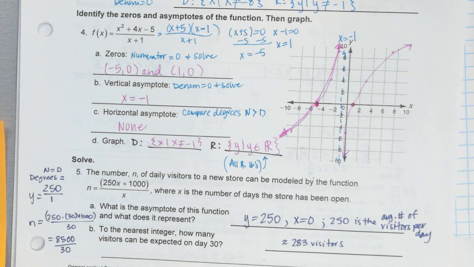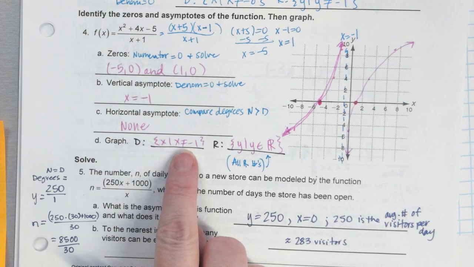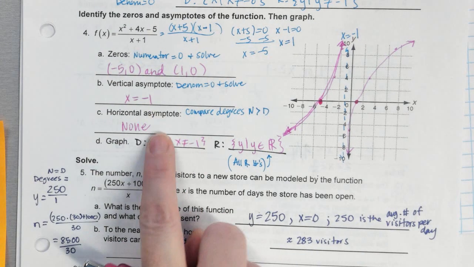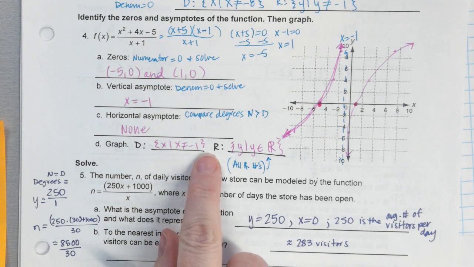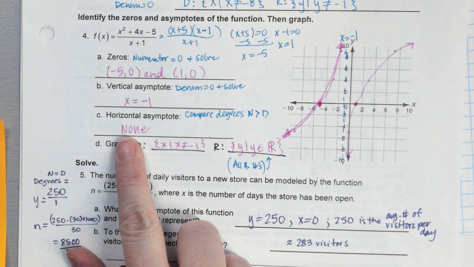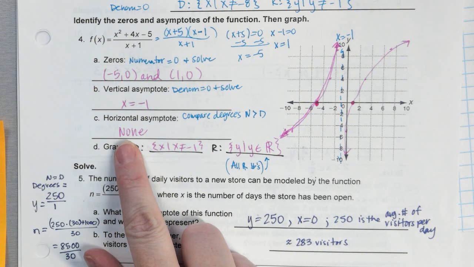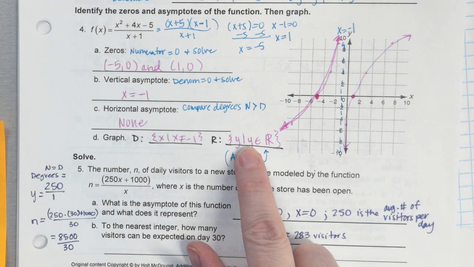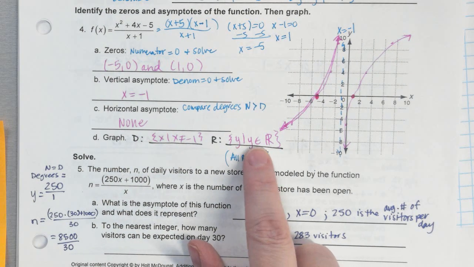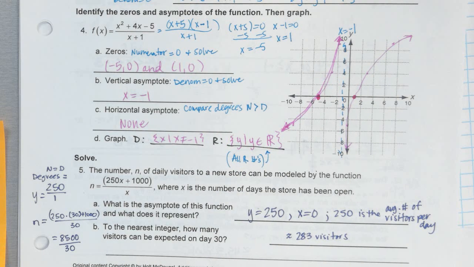Okay, and then when you are finding the domain, it is x such that x cannot be -1. And then the range. If there is no horizontal asymptote, there are no restrictions on the range. So it's all real numbers. So this is how you say that in set builder notation. y such that y is an element in the set of real numbers.